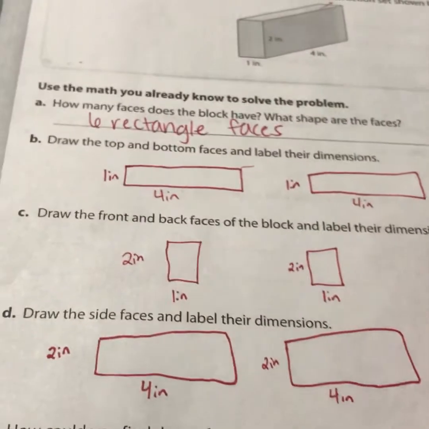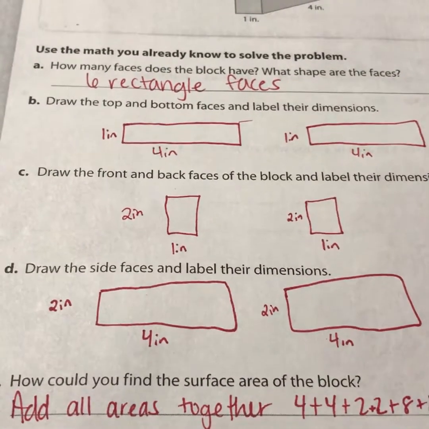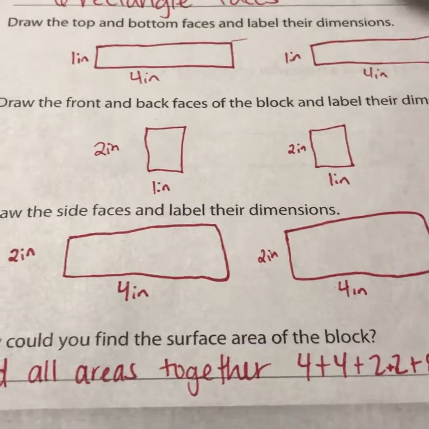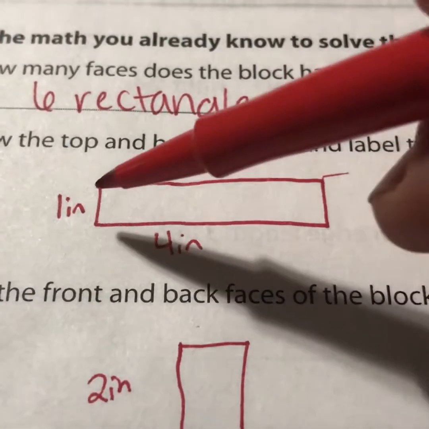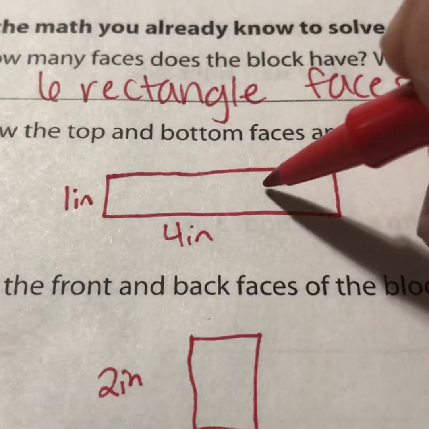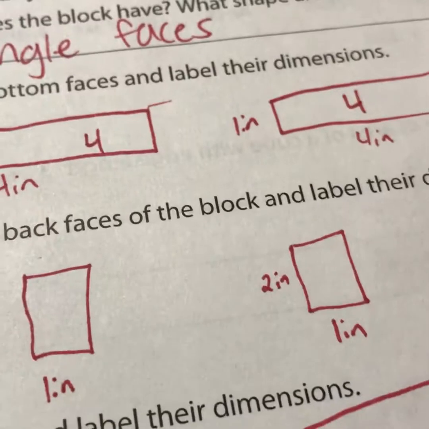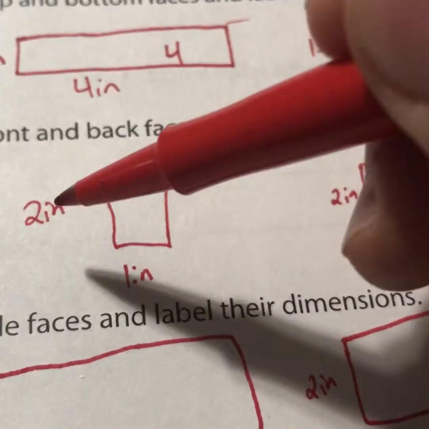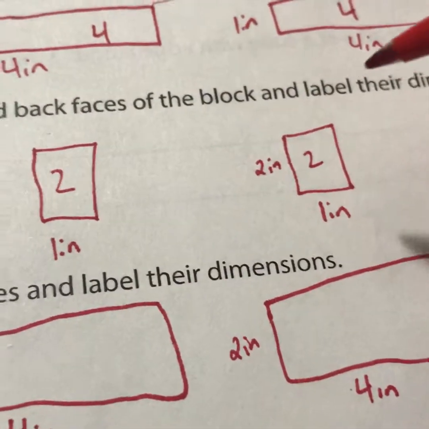So now that we have all of our shapes labeled, the final question is, how could you find the surface area of the blocks? Let's go back up and look at one of them. Each one, if we do base times height, the area for the top and bottom would be 4. But there's 2 of them, so I need to account 4 for both of them. Same thing down here. Base times height is 2. So 2 here and 2 here.